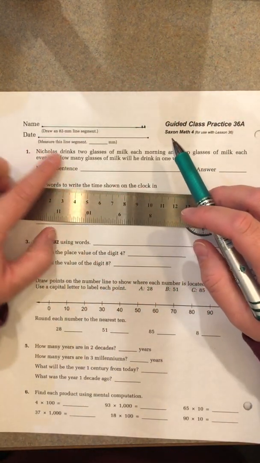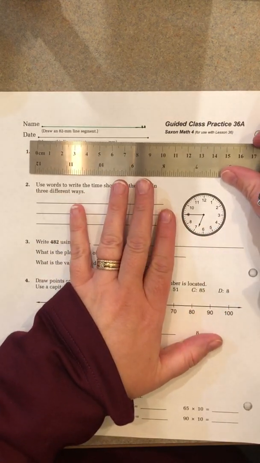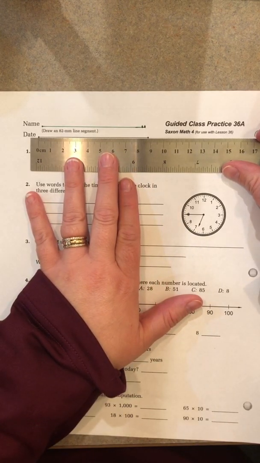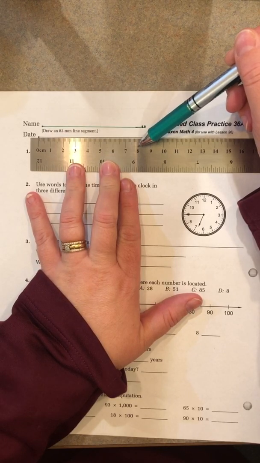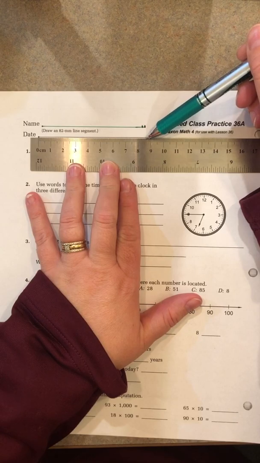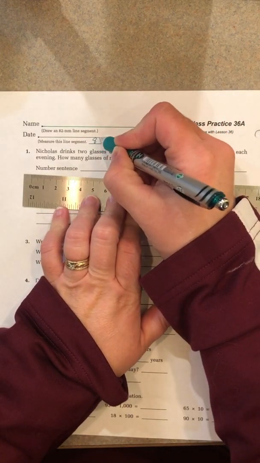And the next one says measure this line segment in millimeters. So measuring the line on the dot. And I can see 8 centimeters, that means 80 millimeters, plus 5, 6, 7, 8. 88 millimeters.